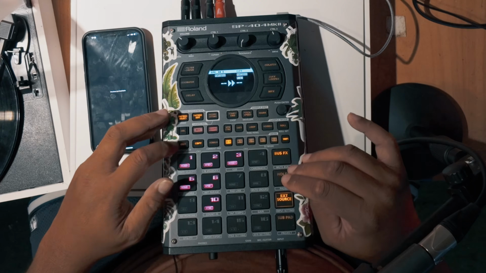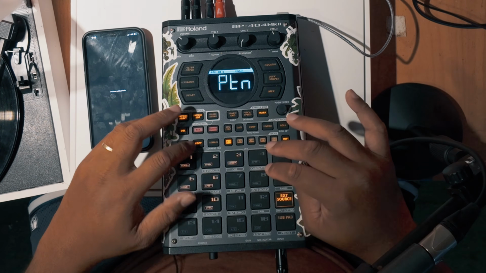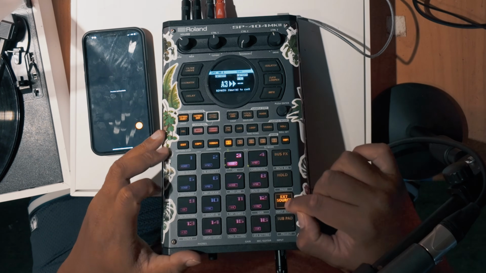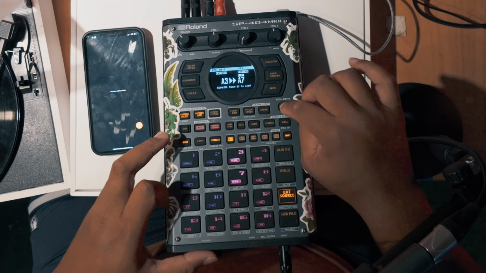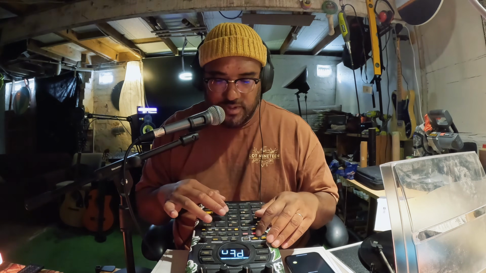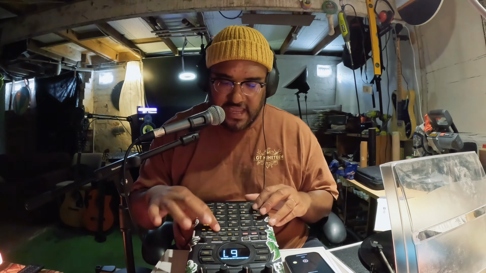Okay, so we're going to copy that pattern down. Again, go into copy mode, press the pad you want to copy, select the pad you want to copy it to, hit the encoder knob, operation completed, and we have a pattern down here, which I'm actually going to extend to be 4 bars. Today I thought we'd just sample from vinyl again, so we're going to exit the pattern mode and find another bank.